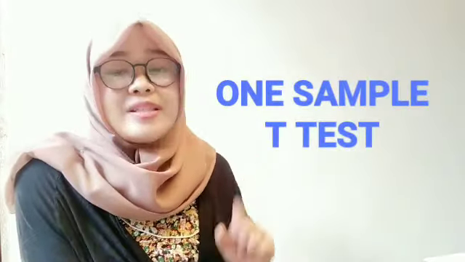Let's start one by one. First, one sample t-test. The one sample t-test compares the mean of your sample data to a known value. For example, you might want to know how your sample mean compares to the population mean. You should run a one sample t-test when you don't know the population standard deviation or you have a small sample size.